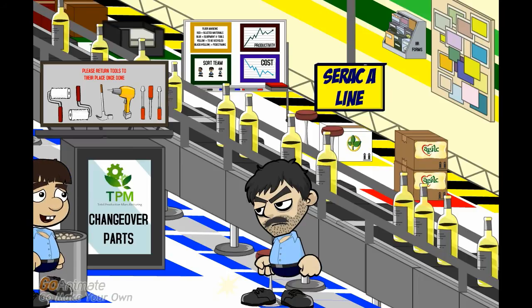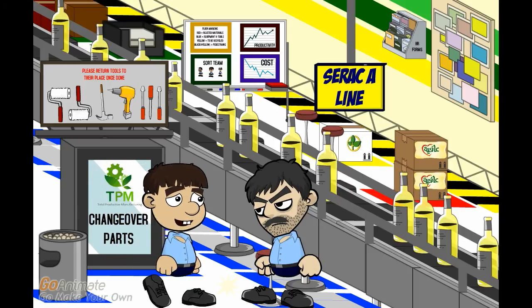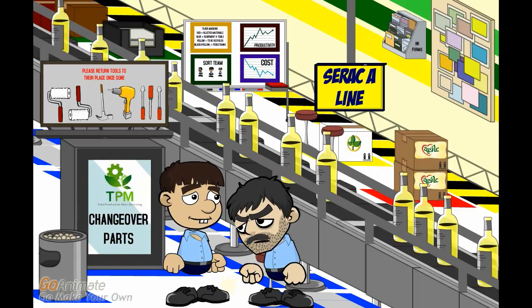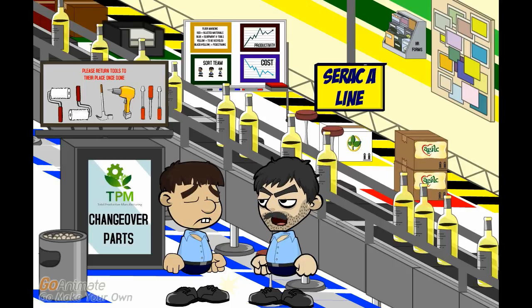I heard Mr. Smarty talking about a very good technique for problem solving. It could help you. And what is this technique? All I know is that it is called DMAIC. Even if it is called cheesecake, I will do it to solve the problems of this never-ending trouble machine.